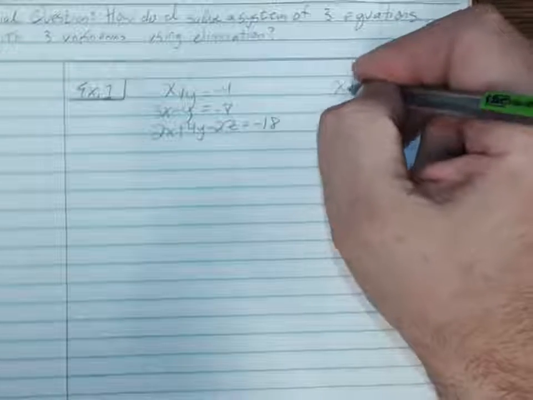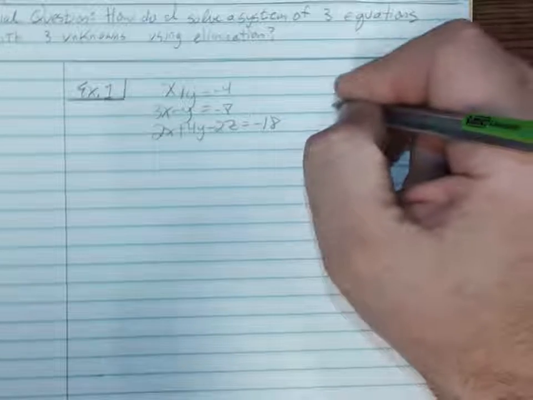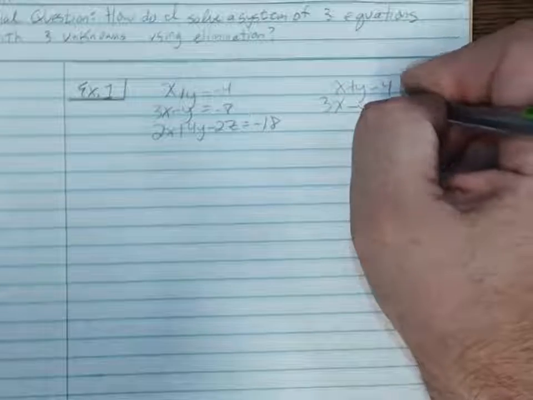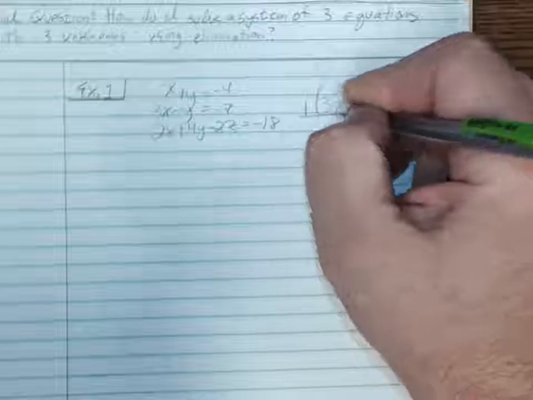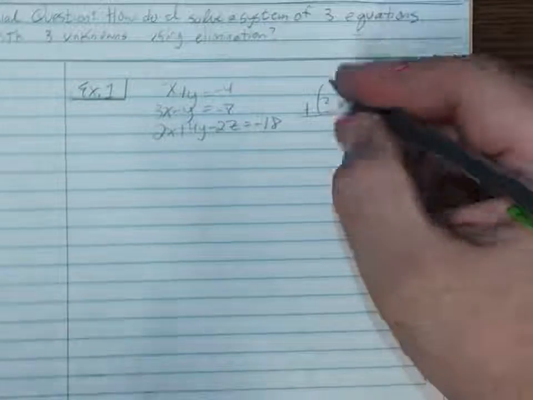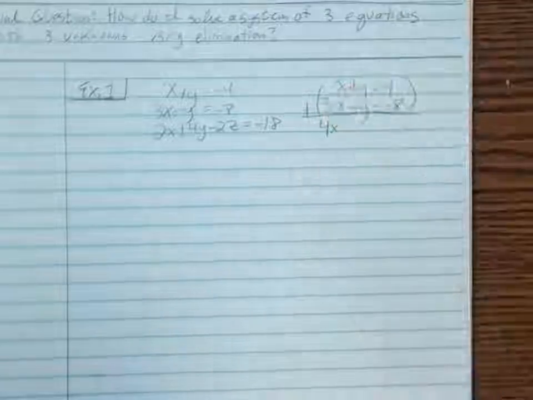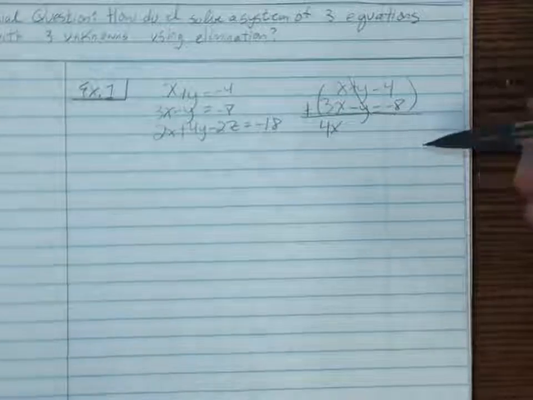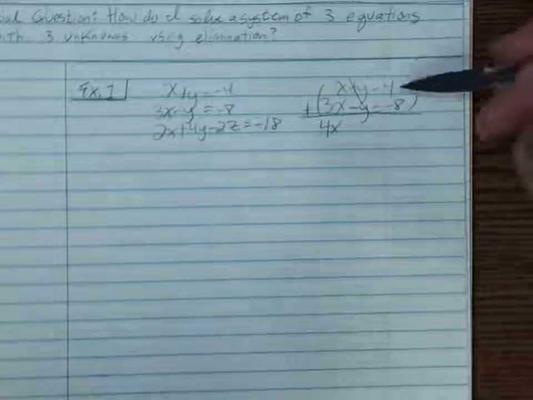So I'm going to take x plus y equals -4, and to that I will add 3x minus y equals -8. I'm going to add down. 1x plus 3x is 4x. y plus -y is 0y, which means the y eliminates.